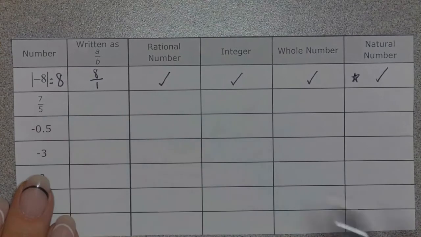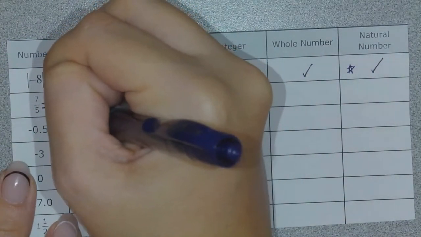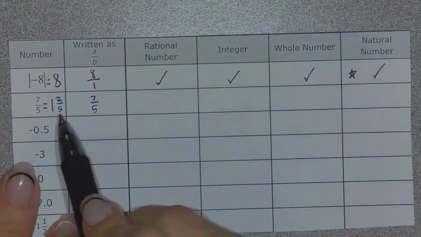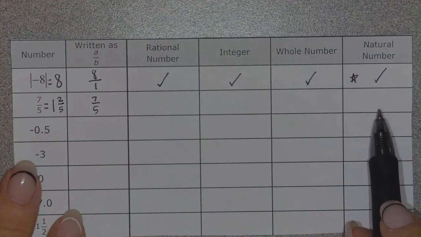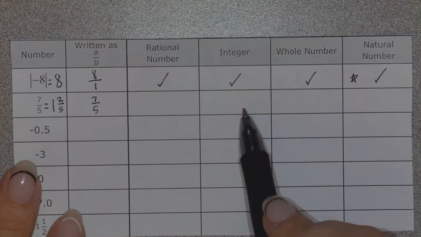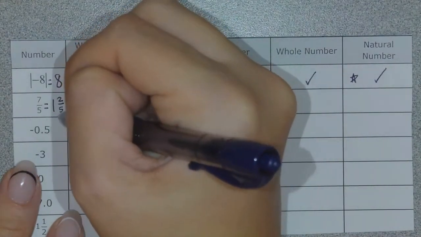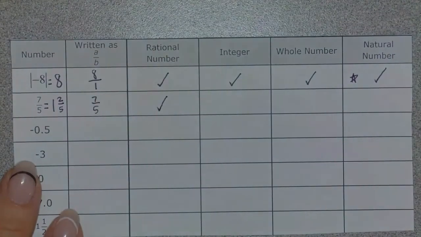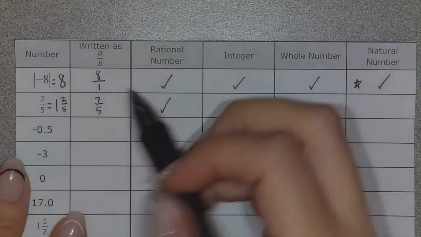Our next one is 7/5, which is going to simplify to be 1 and 2/5. But written as A over B, that would still be 7/5. Now, when I look at 1 and 2/5, I notice, well, I can't count to 1 and 2/5. It's not a whole number. It's not an integer. And it has this fractional part right here, that 2/5. So that automatically makes it only a rational number because it has that fractional part attached to it.